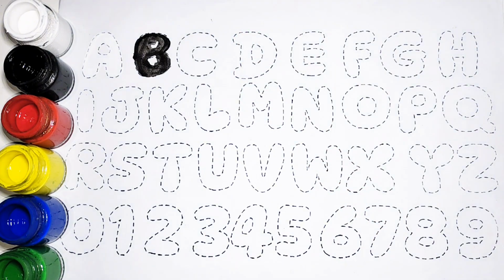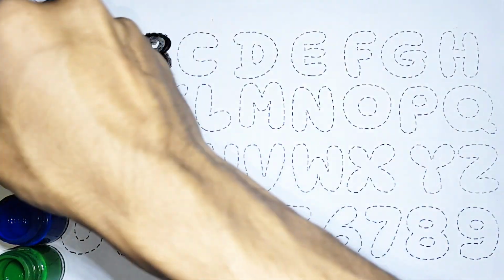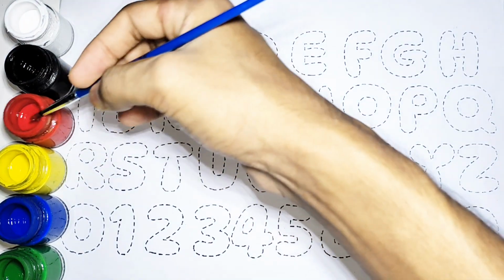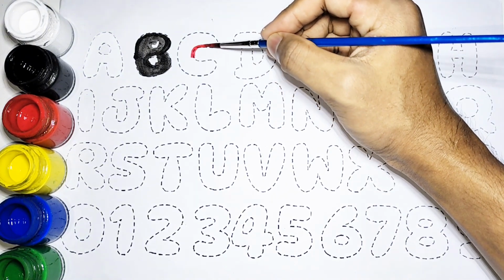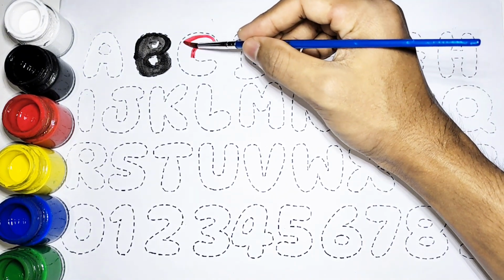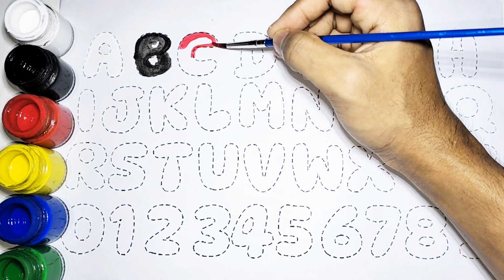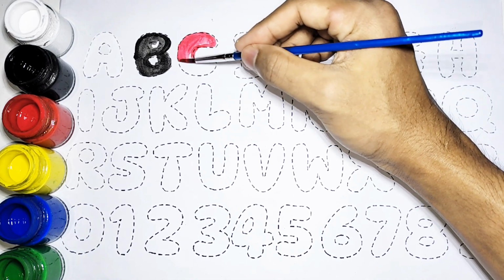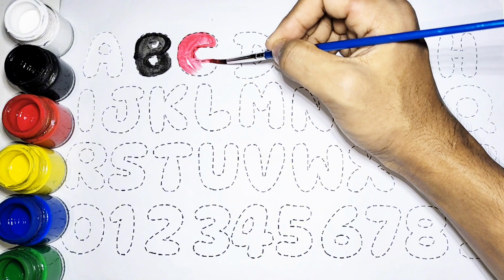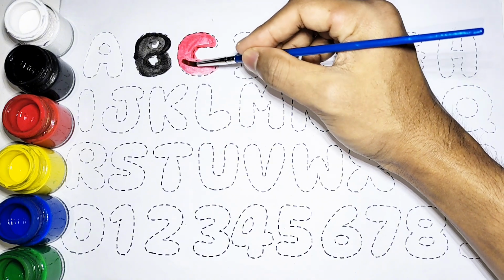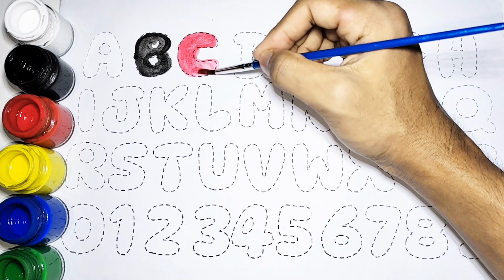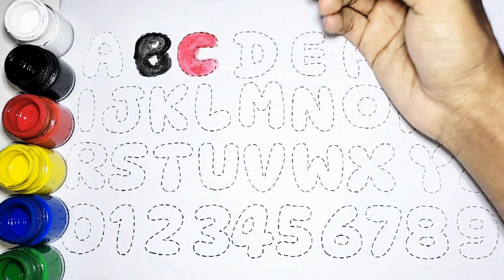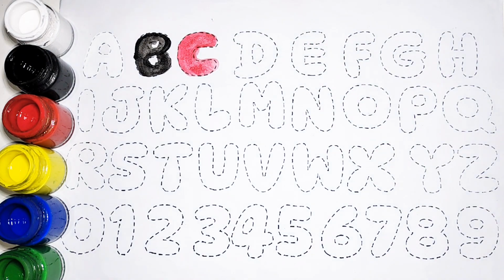And the next one is C. Now we use red color. Kids, now we draw C. C for cat. Now we draw the alphabet of C. C for cat, C for cow.